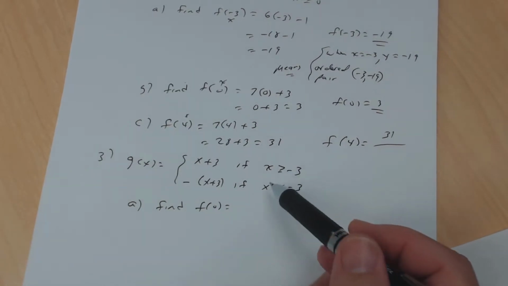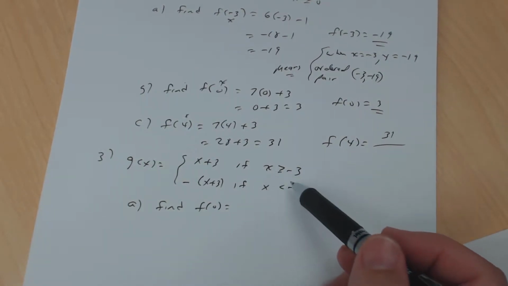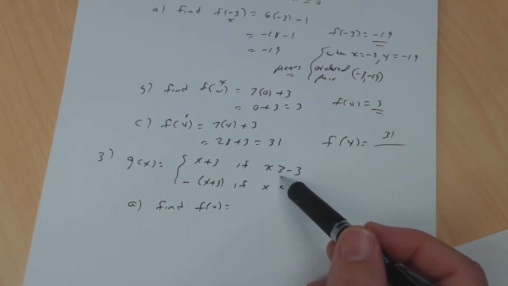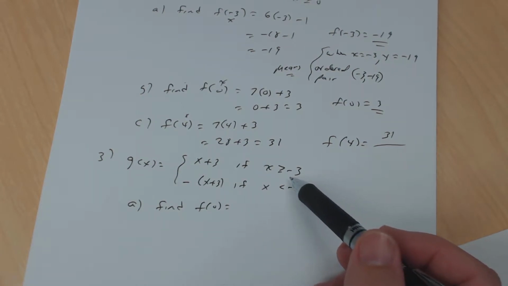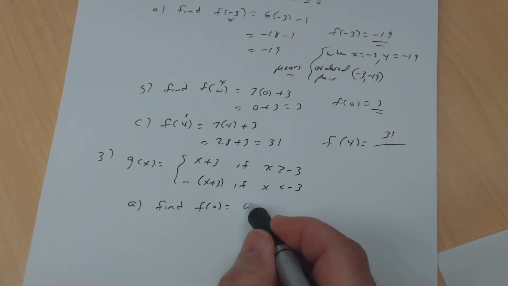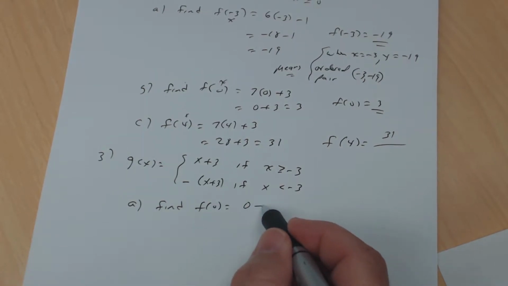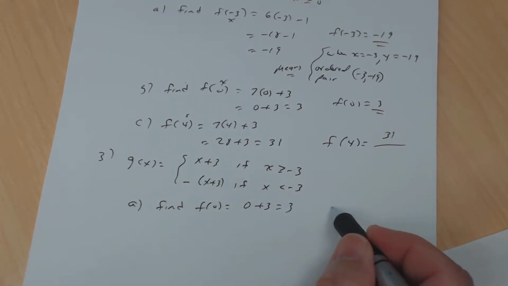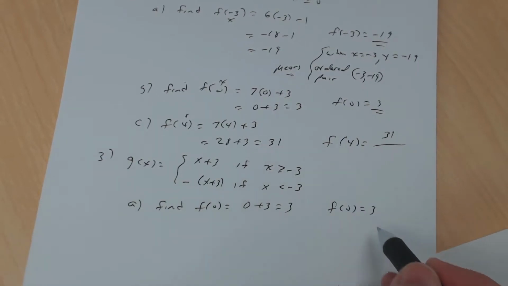All right, so I got to determine which one 0 falls into. Is 0 bigger than negative 3? The answer is yes. So I have to use this one. So I'm going to use x plus 3. So it'll be 0, because that's x. So 0 plus 3, which is just 3. So f of 0 equals 3.